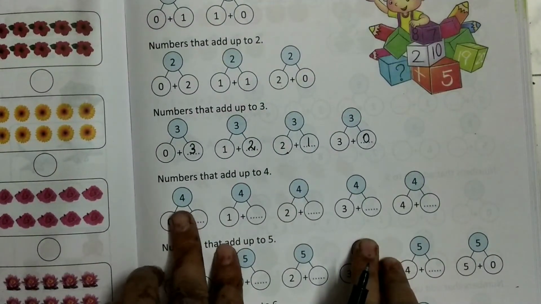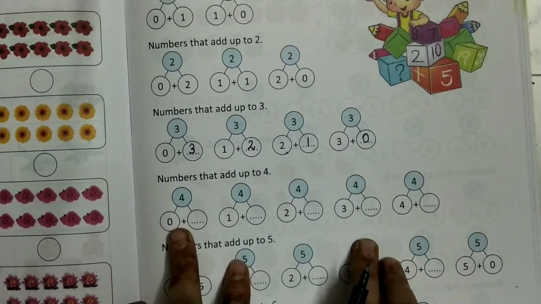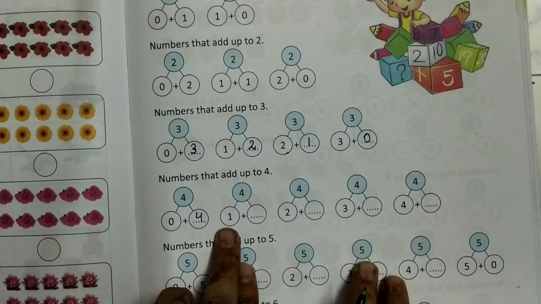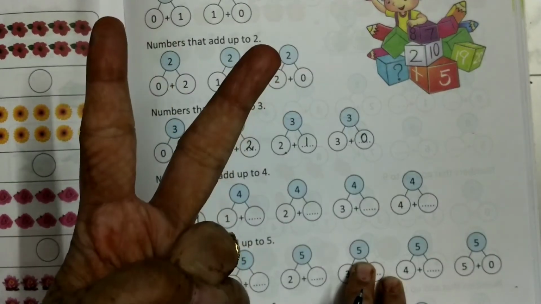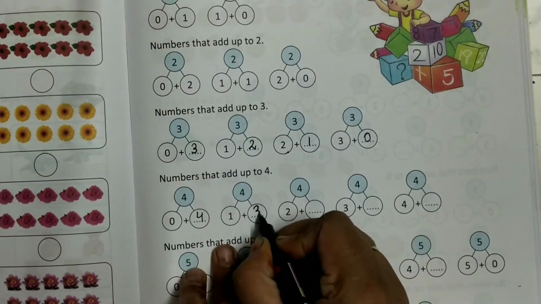Now numbers that add up to 4. Okay, so children, again if we have 0, we have to add 4. Here we have only 1 and we want it to be 4. If we have 1 and we want it to be 4, how many fingers should we add? 1, 2 and 3. So write down 3.